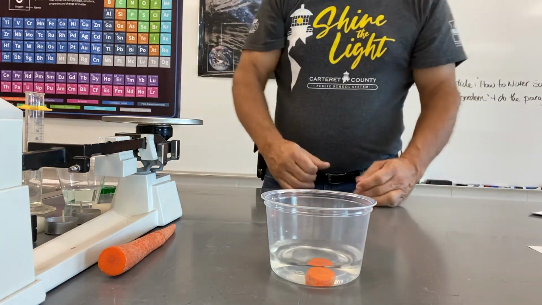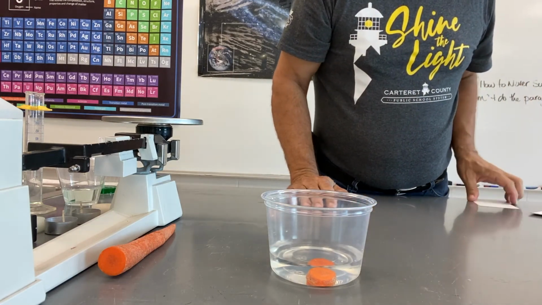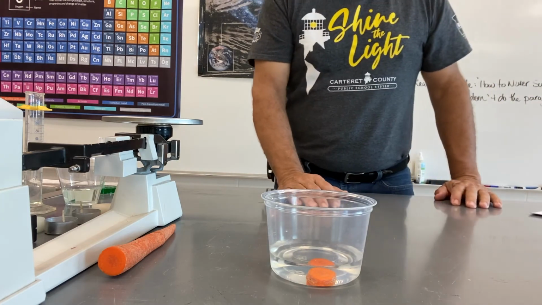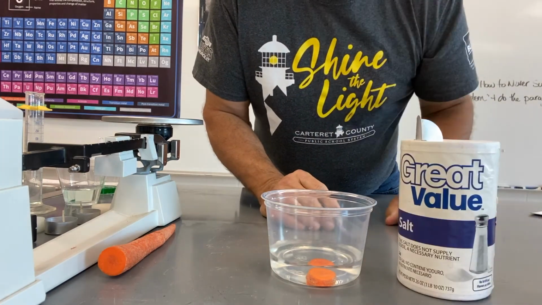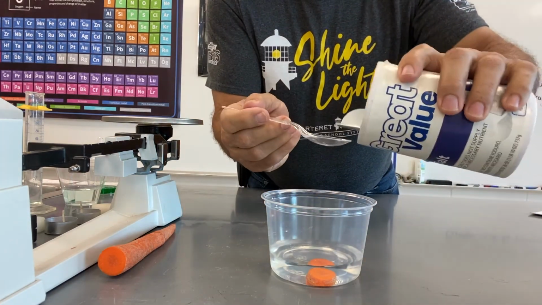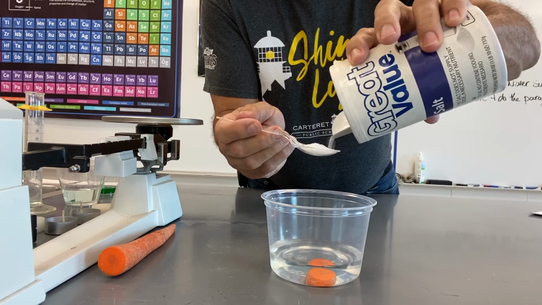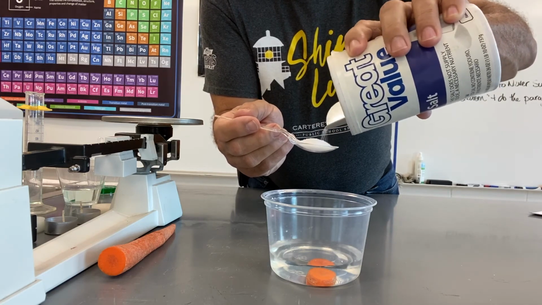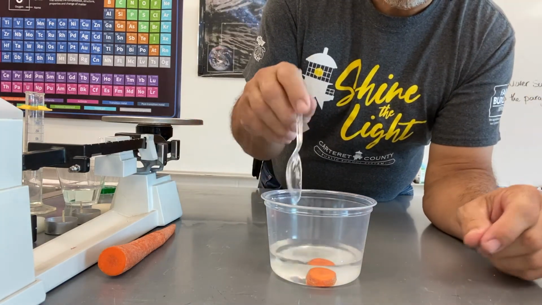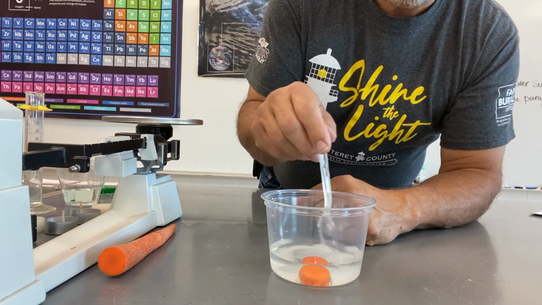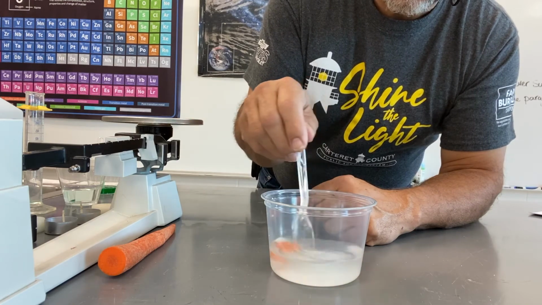So which is heavier? Which is more dense is the actual question. Sorry, not heavier. Which is more dense? A slice of carrot or water? Now let's do a magic trick. I have here some salt, and I'm going to pour in about a teaspoon of salt. Stir it into our cup here. So keep your eye on the carrot. It's moving around a little bit here because I am stirring. Let's just watch what happens.